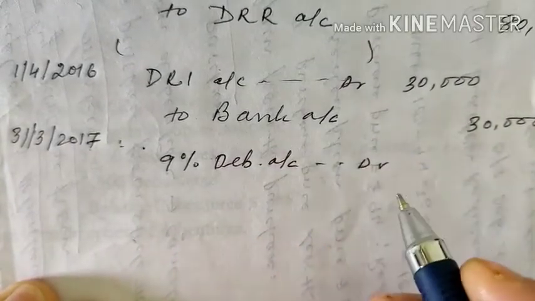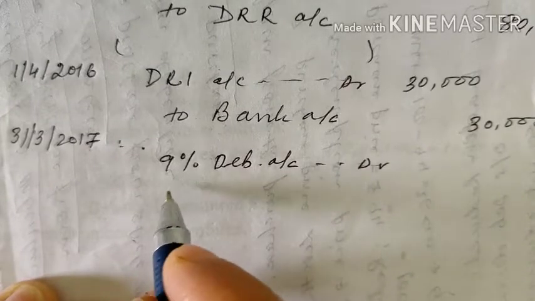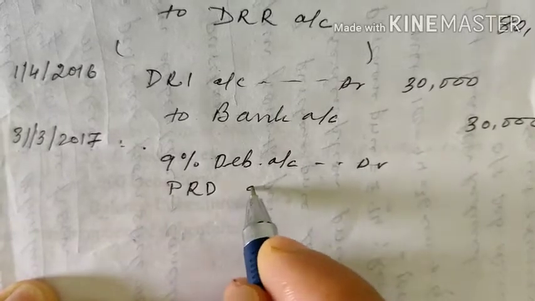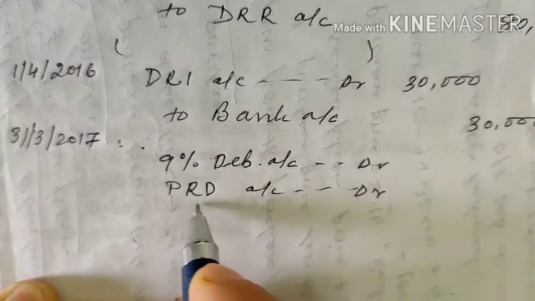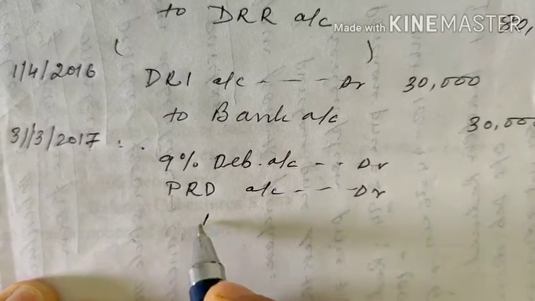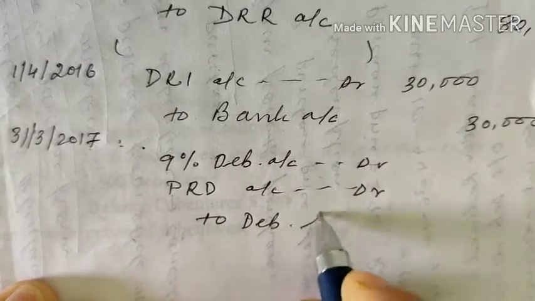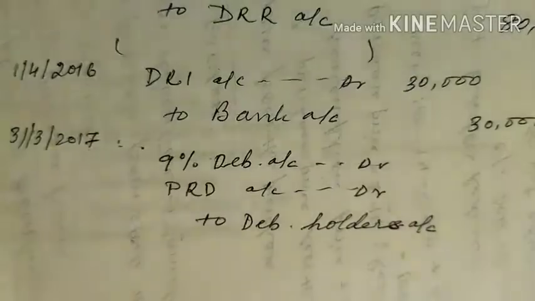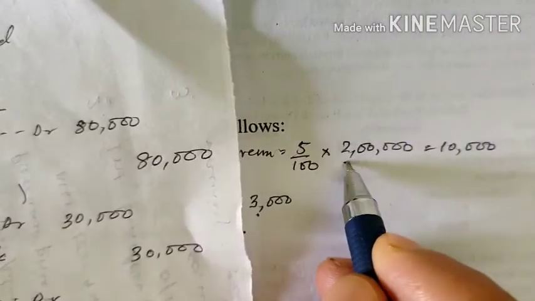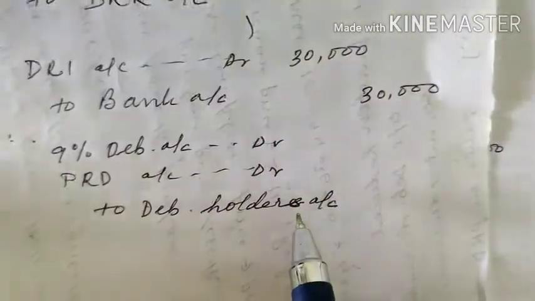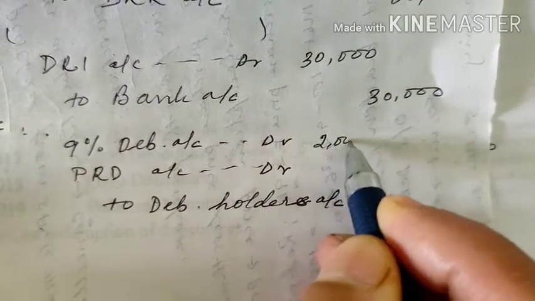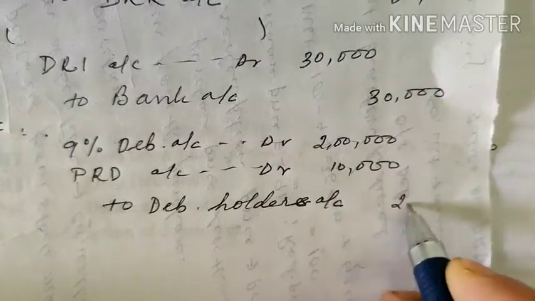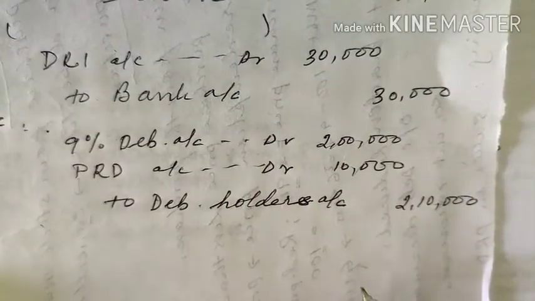So you have the entry here for redemption, and it is 9% debenture, so you'll have 9% debentures account debit, and there is a premium with the redemption, so PRD account debit, that is premium on redemption of debentures account debit, and it is paid to whom? Debenture holders account. What is the amount to be paid? The nominal value and the premium. So 9% debentures will have the nominal value 2 lakhs. PRD will have a premium. So the total amount to be paid is 2 lakhs 10,000.